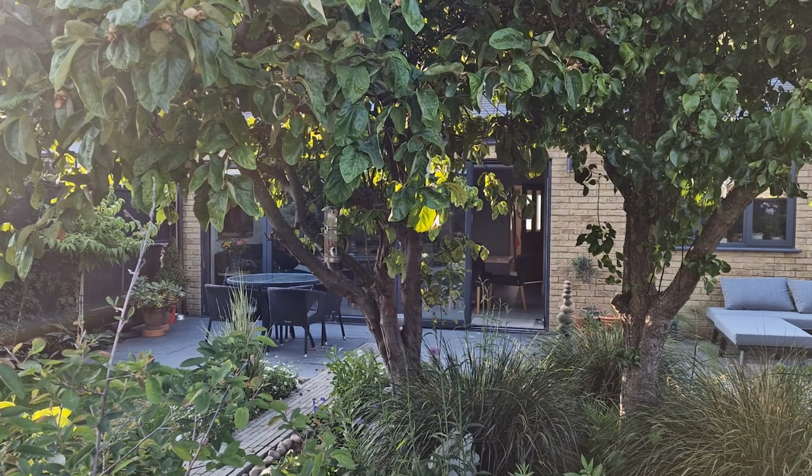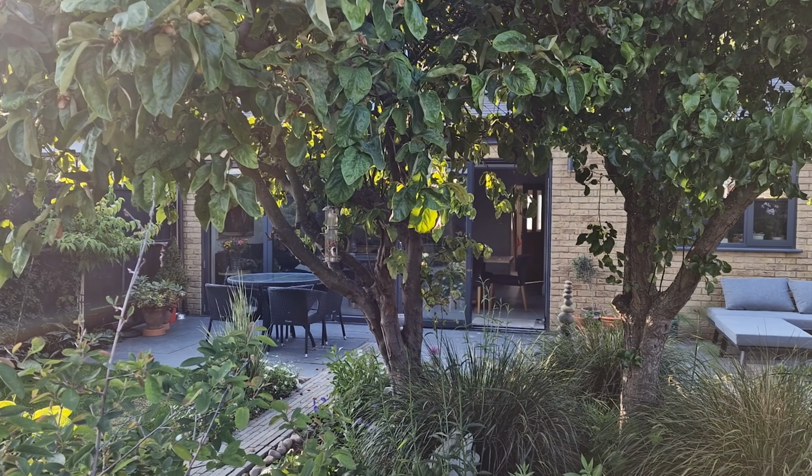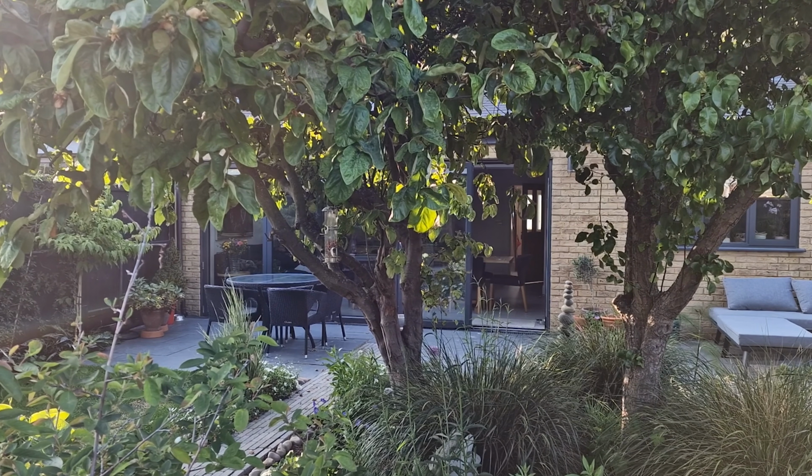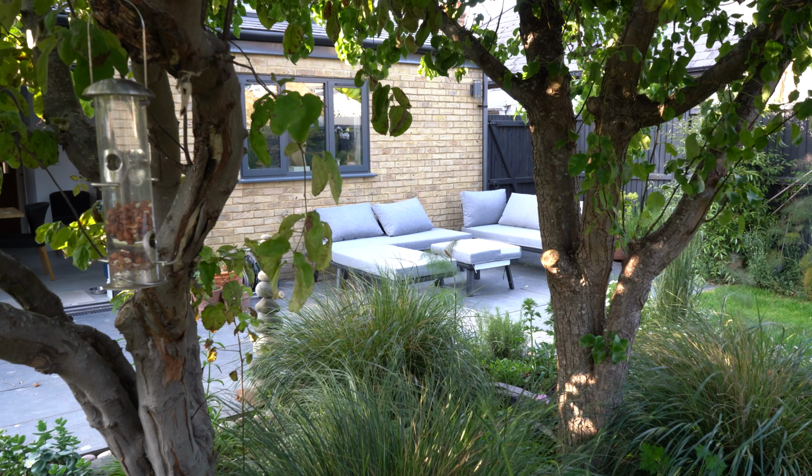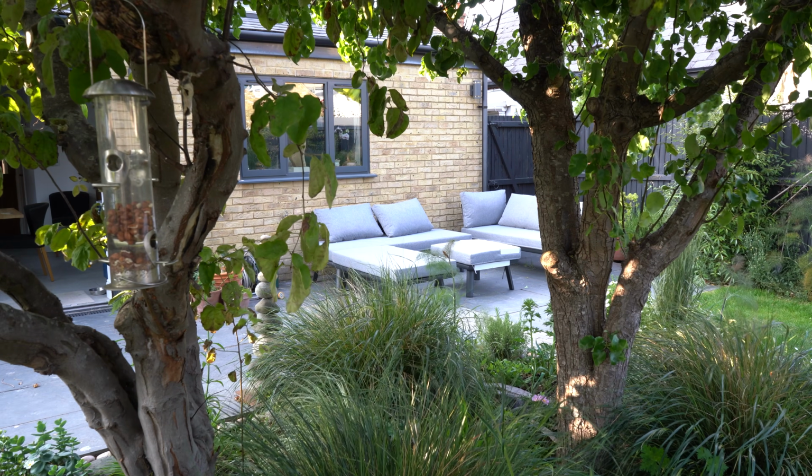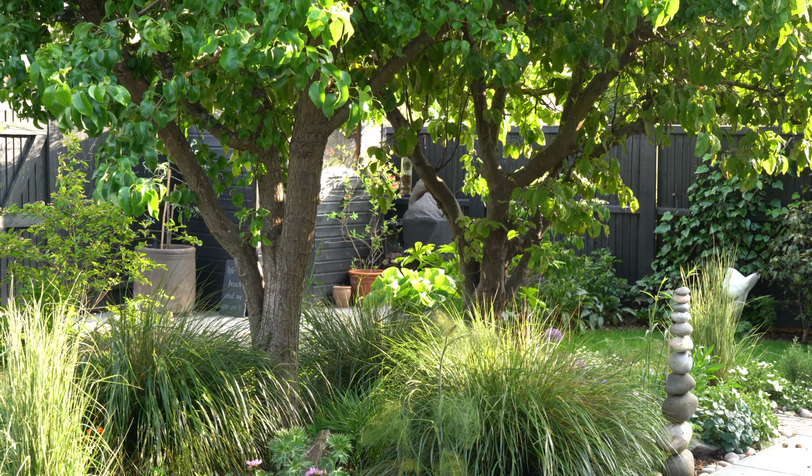That includes, do you want a children's play area? Do you want a dining area? Do you want to grow vegetables? Do you want to have a place where you can sit and read? Do you want to sunbathe? Are there privacy issues? Do you need more storage? So just think about all of that.